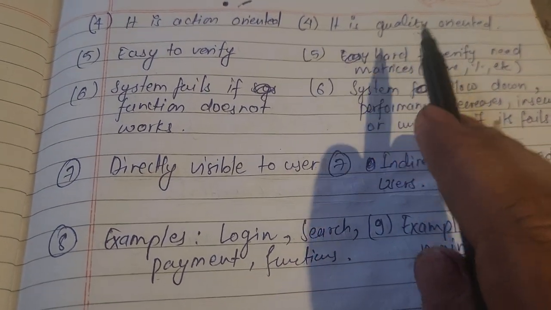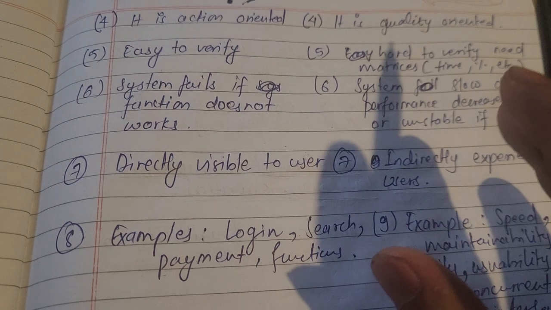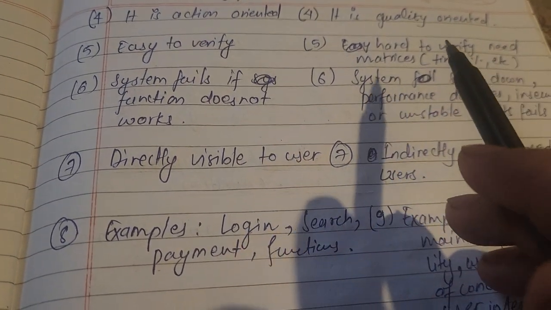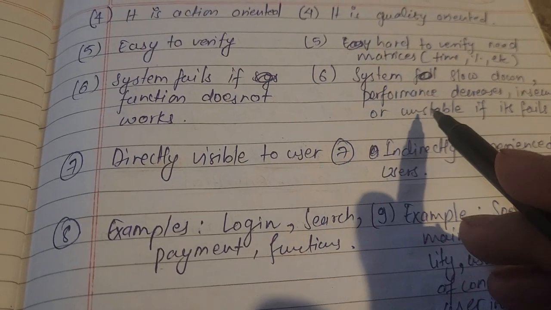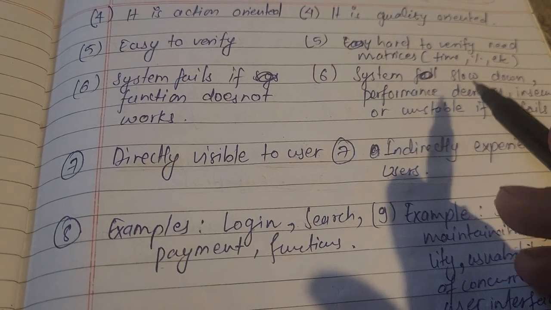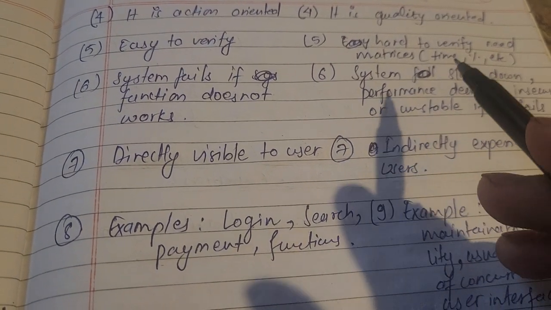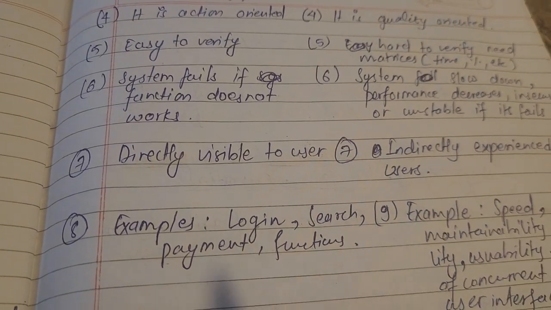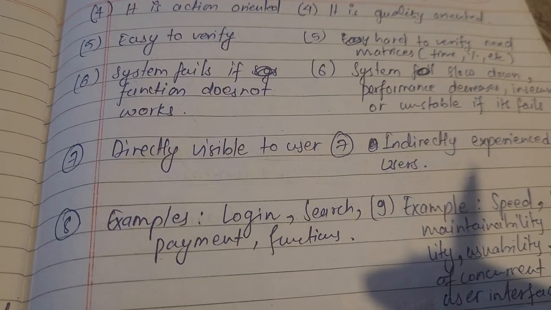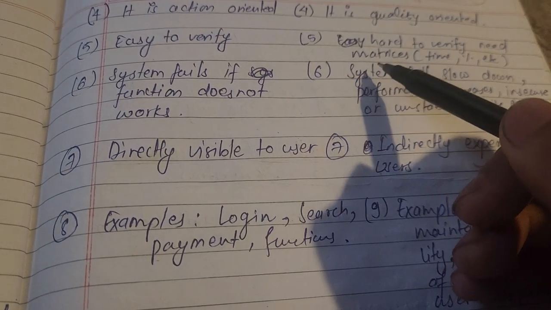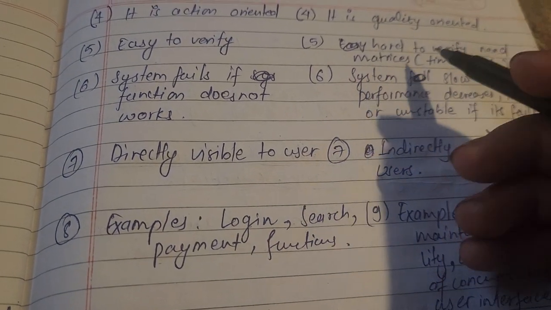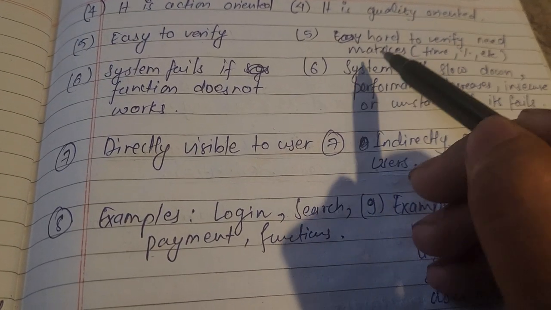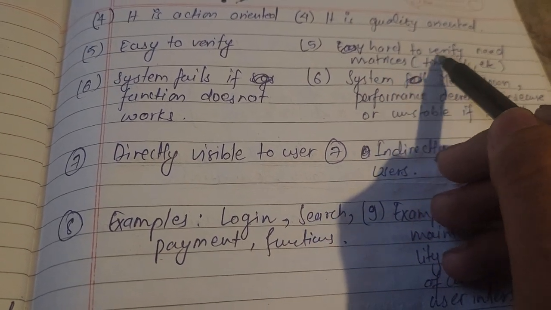For example, we say that our system is user friendly, but user friendly can be different for different users. Different users have different perspectives on being user friendly, so there can be different aspects and different metrics for measuring that, which is difficult to verify.